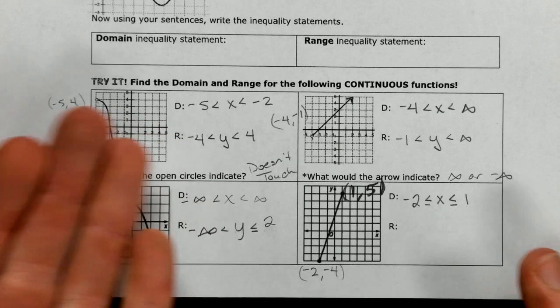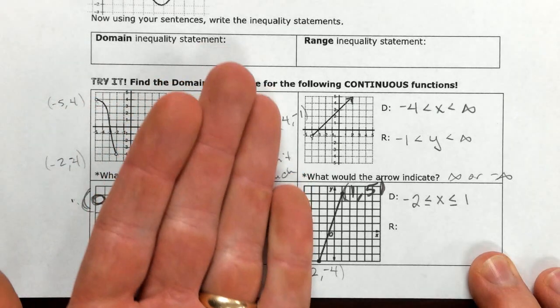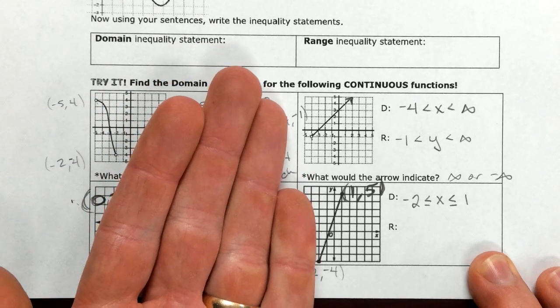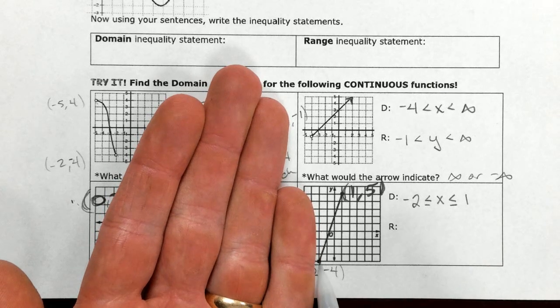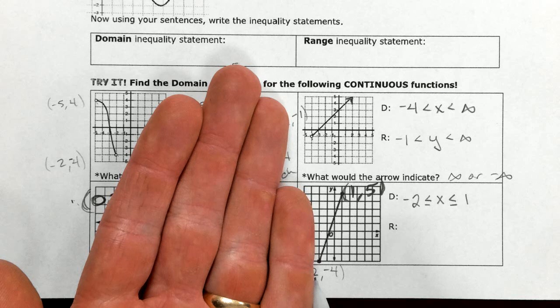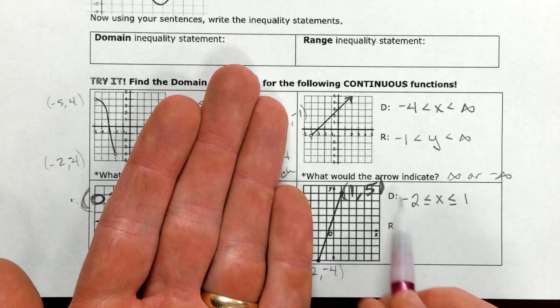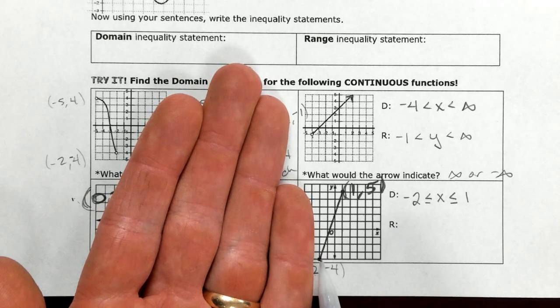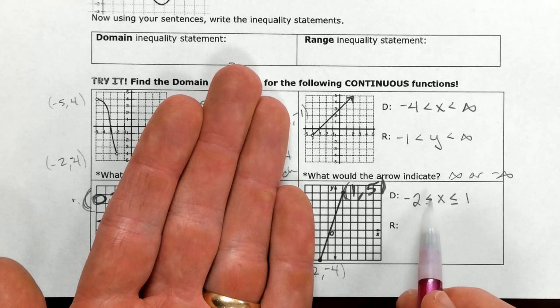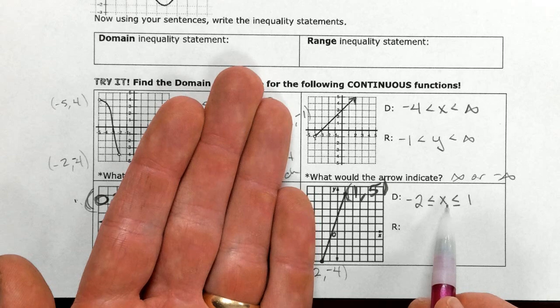Domain. I'm scanning left to right. So I need the leftmost point on the graph. The leftmost point on the graph I see is right there. That's where the graph starts. So I need the x value at that point, which is -2. Now look at the circle. It's closed in. My inequality symbol needs to have a line underneath. Domain is the x variable.